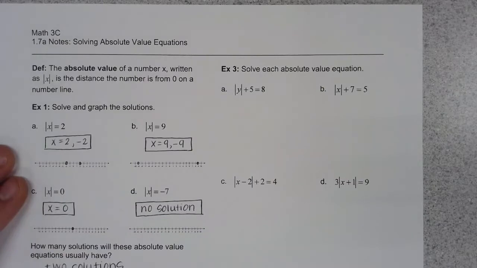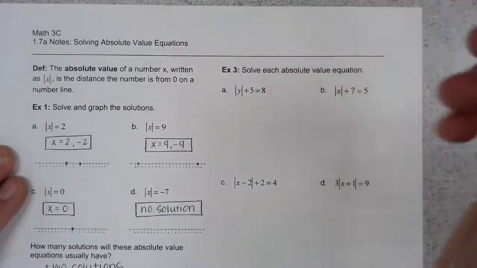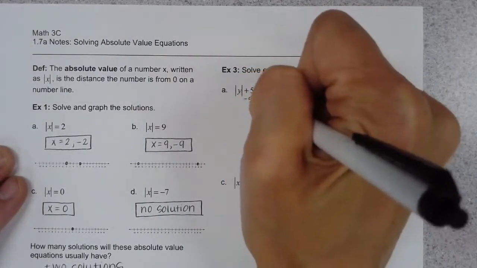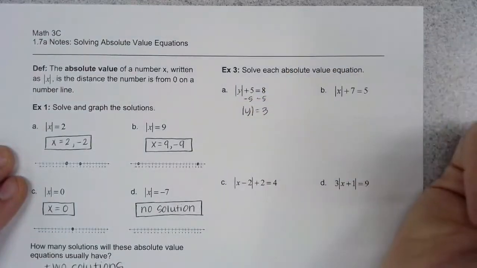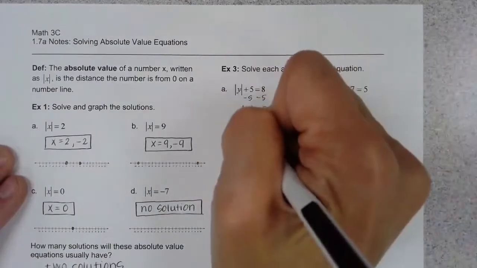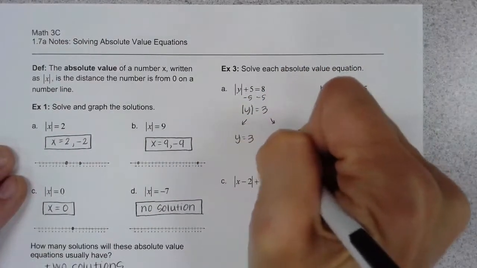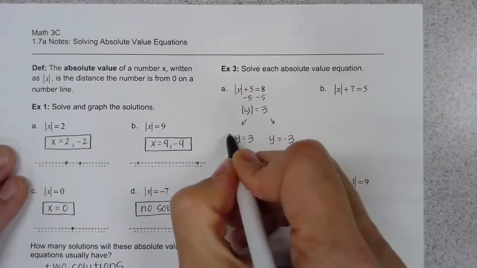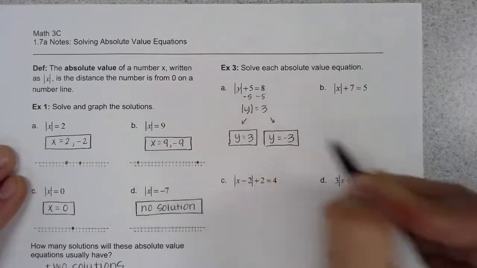When you're solving absolute value equations, sometimes the expression that has the absolute value isn't already all by itself, and so you need to do some work first before you split it off to make your two answers, because the bar has to be isolated. So the absolute value expression has to be all by itself before you can split it off to make your two answers. y equals +3 and y equals -3 are the two solutions that make this absolute value equation true.